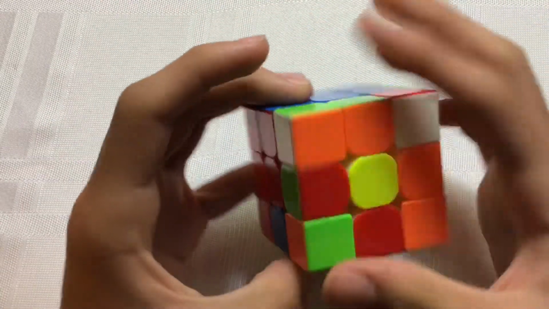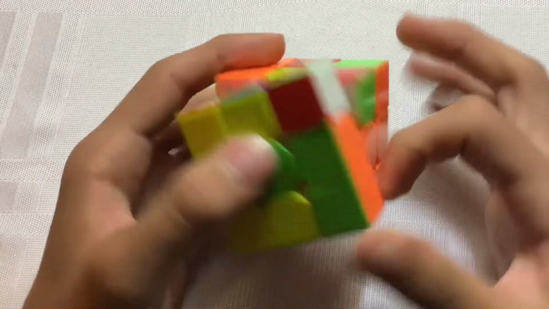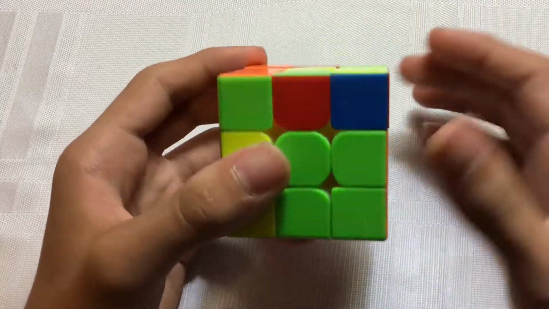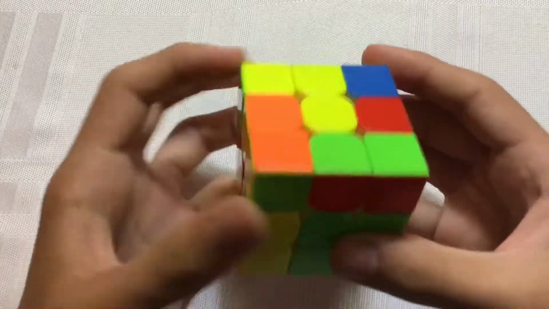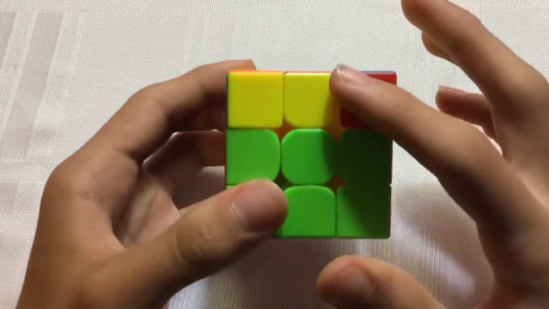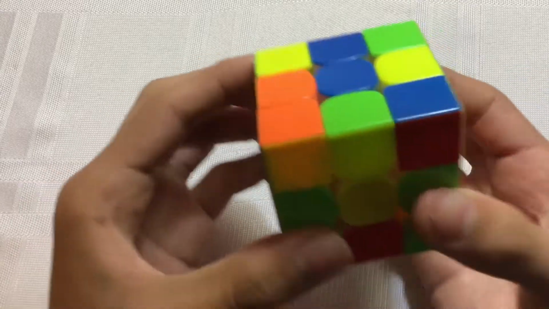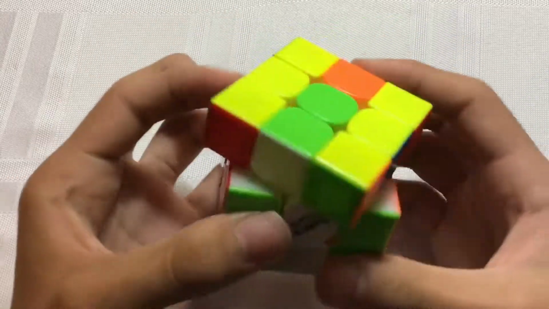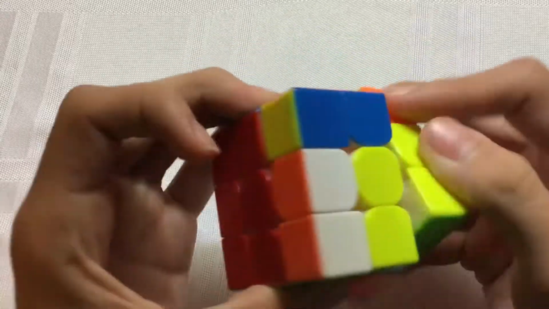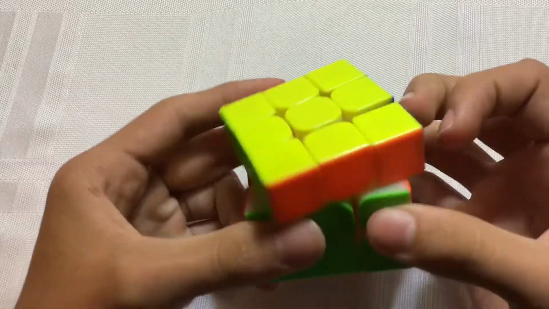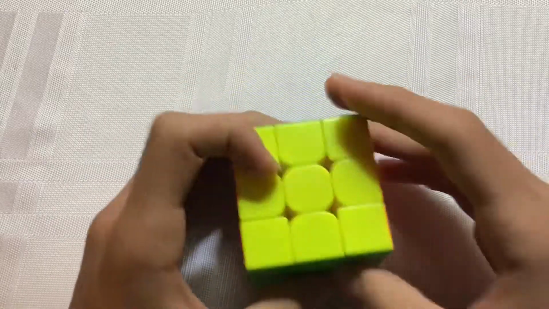That inserts the pair, and then that sets up this pair, so I can insert it using hedge or reverse sledgehammer. Then I see this pair, so I just set it up, insert it, and then you have this OLL. And then you have this PLL. And that's the first scramble.